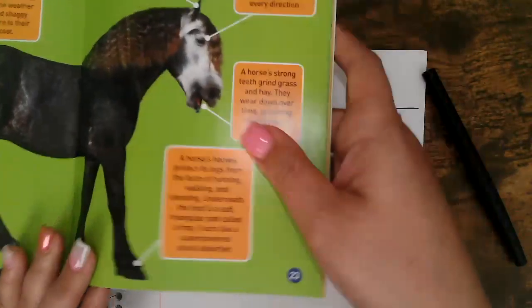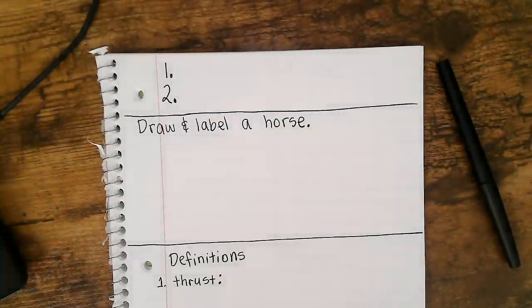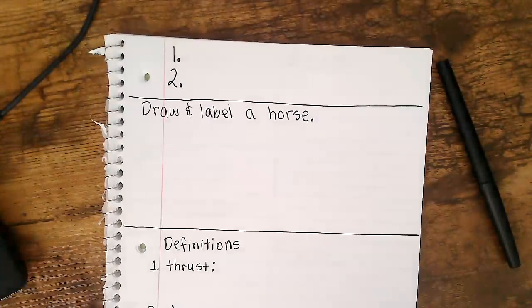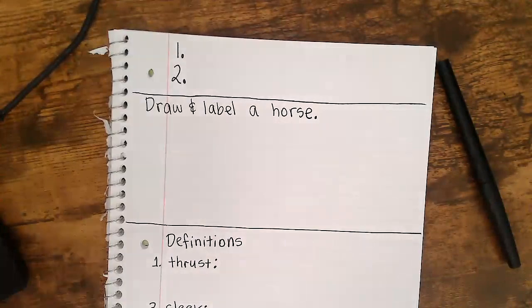Excellent. So this is what I want us to do. It says draw and label a horse. But wait, wait, wait. You might be wondering, what should I label? So you're going to draw and label a horse, but don't start. You're going to label these parts.